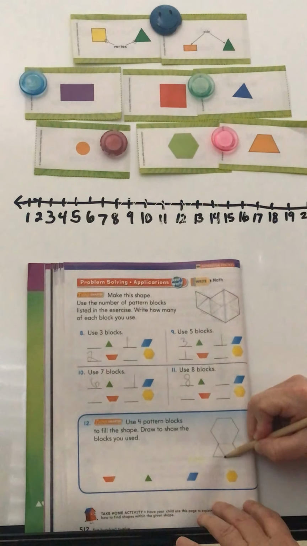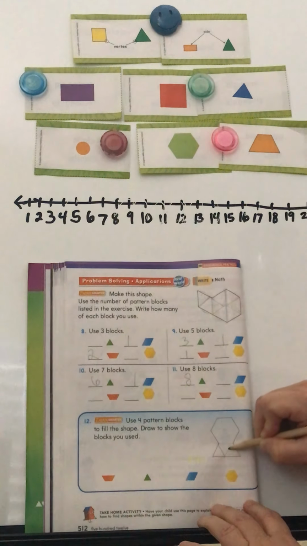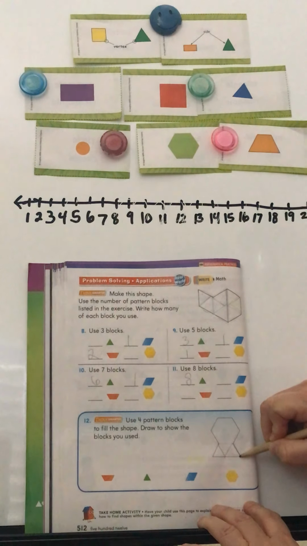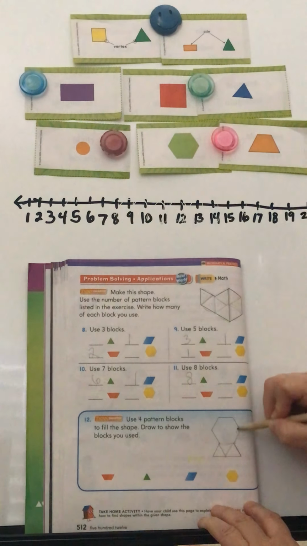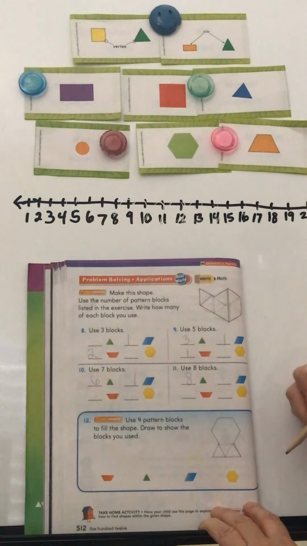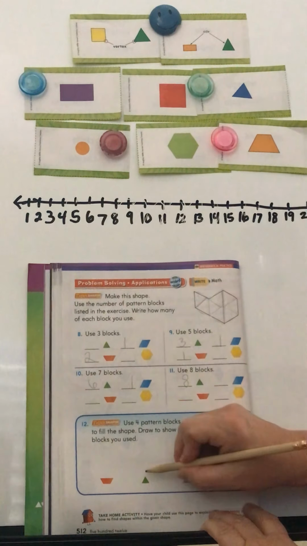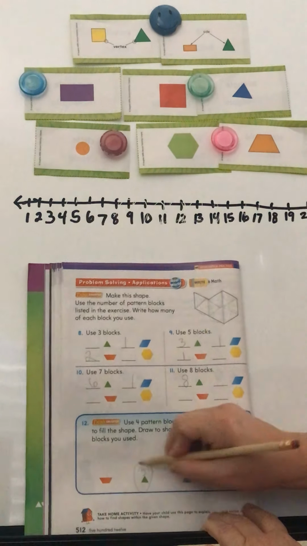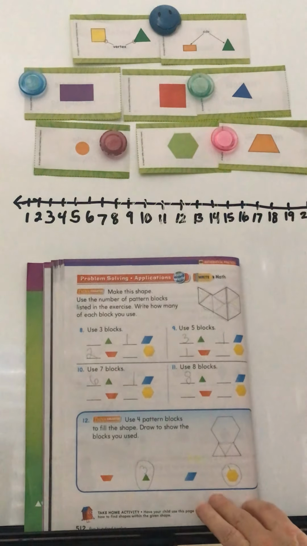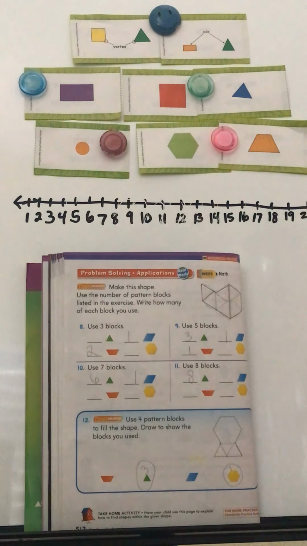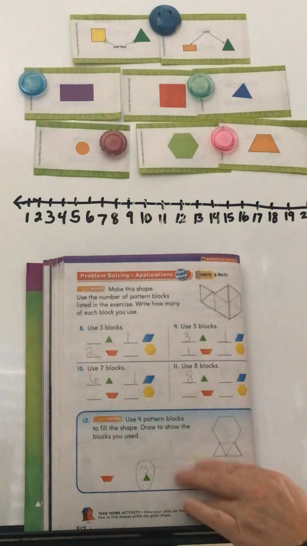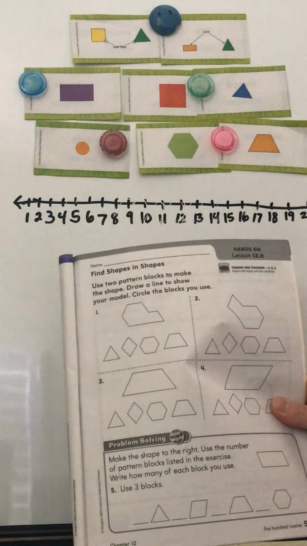So triangle, triangle, triangle, and then a hexagon. That is 4 blocks, right? So we used 1 of these and 3 triangles to make our 4. You might be able to find another way. You can practice that some more over here.